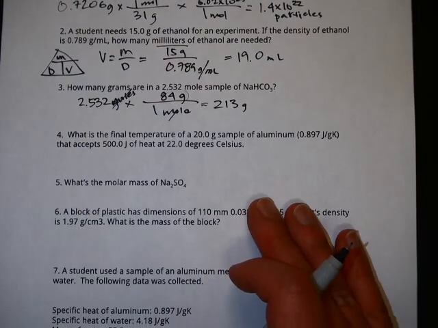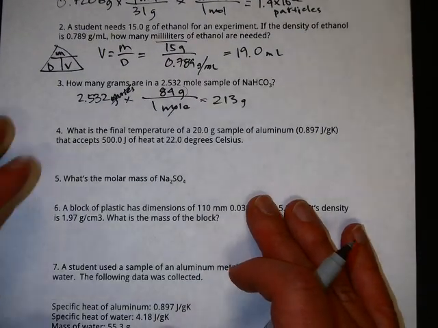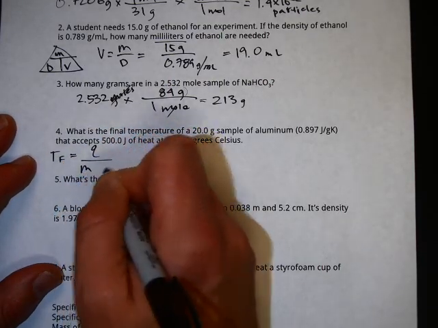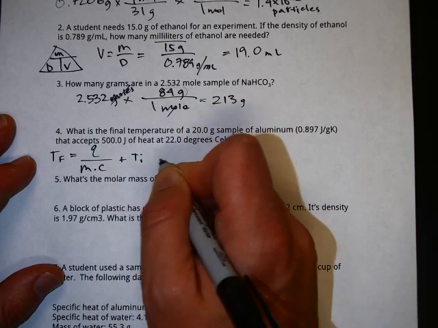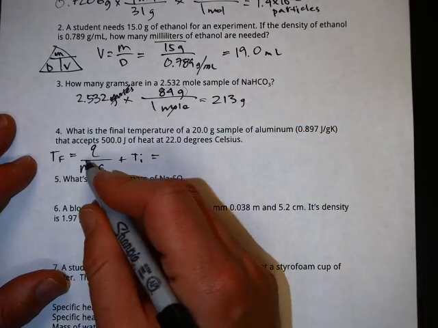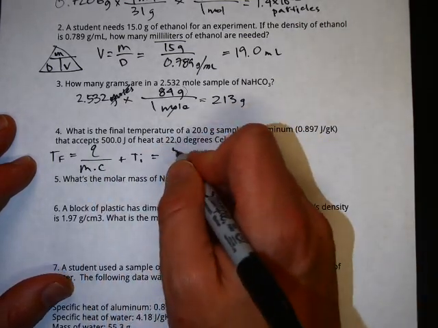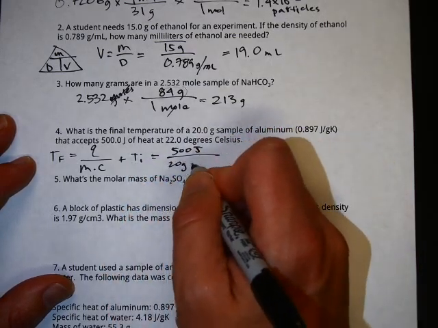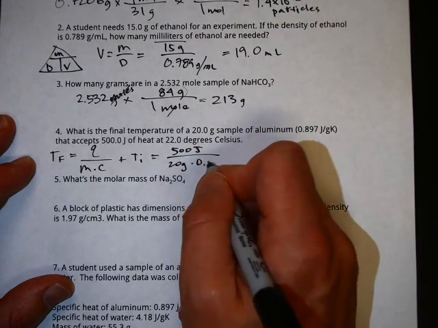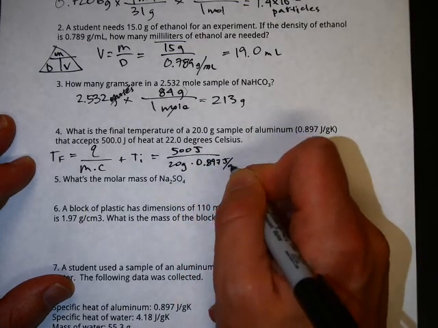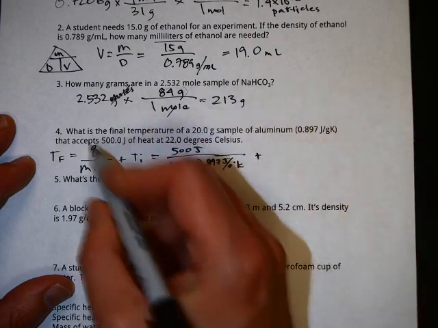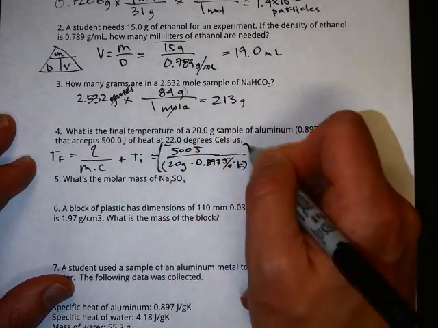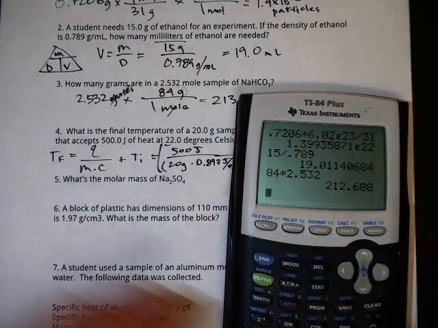Next, number 4. What's the final temp? So final temp in a specific heat problem, T sub F equals Q over M times C plus initial temperature. That is going to be, the amount of energy is 500 joules in this question. Mass of the sample is 20 grams. Specific heat of the sample is 0.897 joules per gram times Kelvin, and you add 22 at the end. So do the bottom stuff first, then do this part, and then add 22.